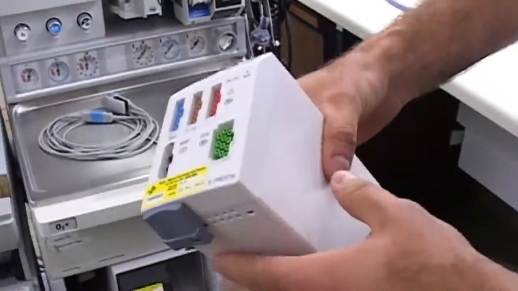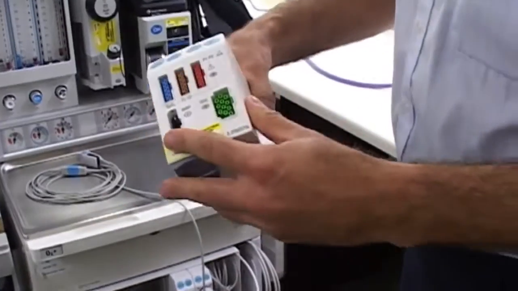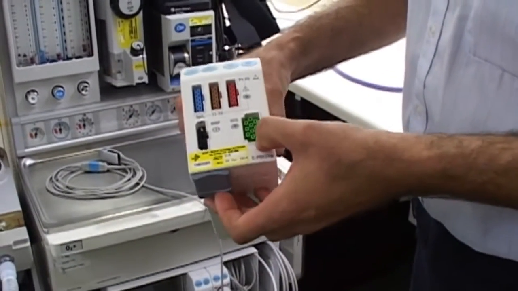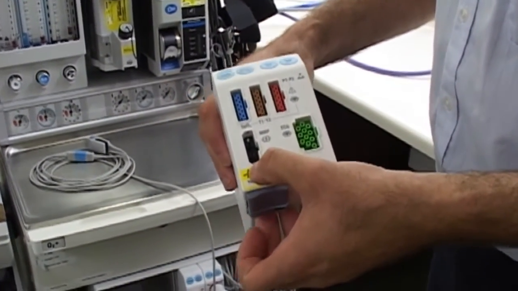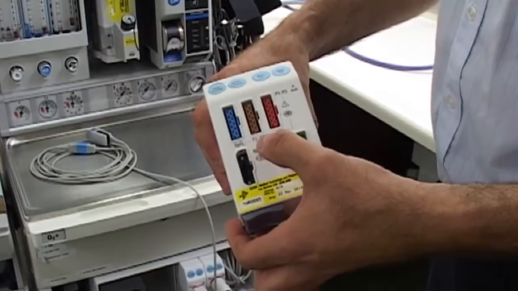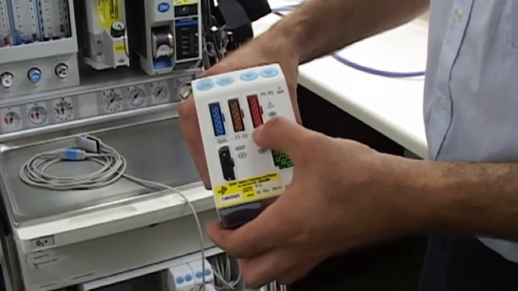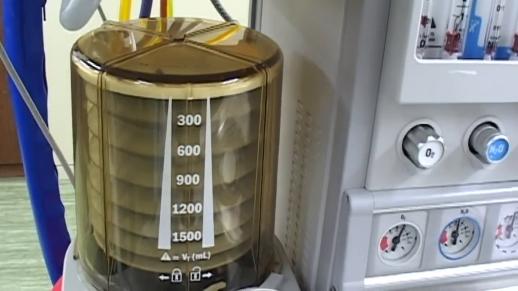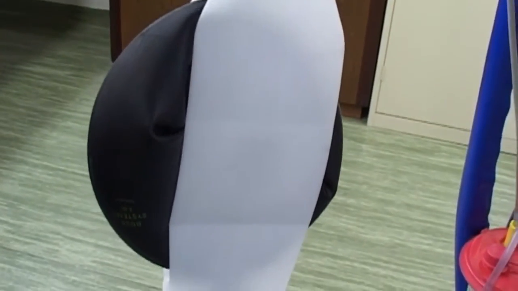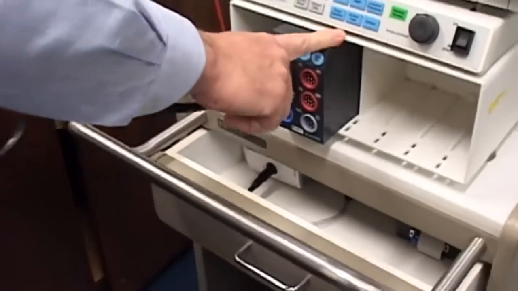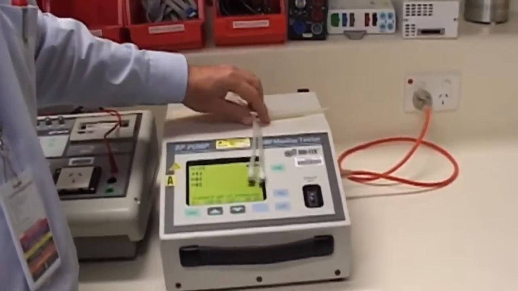This module, when it's hooked into this rack, will actually measure all your vital signs. So it'll measure your ECG, non-invasive blood pressure, your oxygen saturation, temperature, and invasive blood pressures. And we can check all those with our simulators, making sure the correct measurements are coming up, making sure they're accurate. Module. And this is our tester.